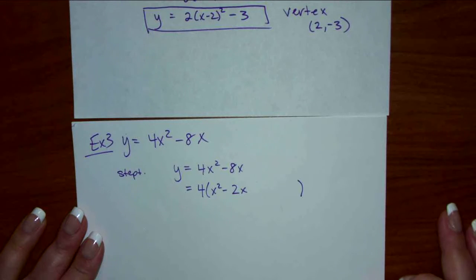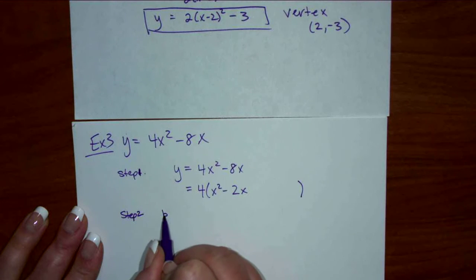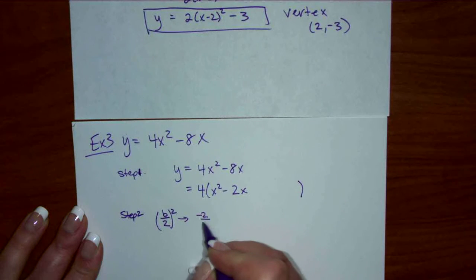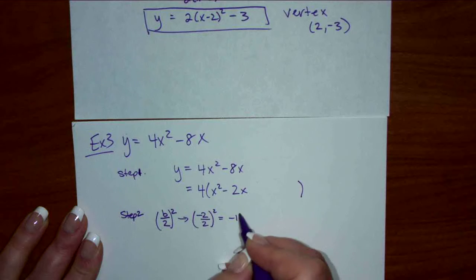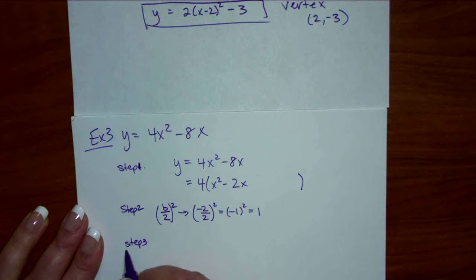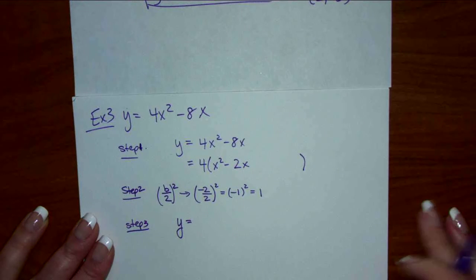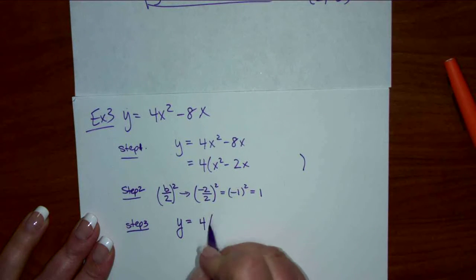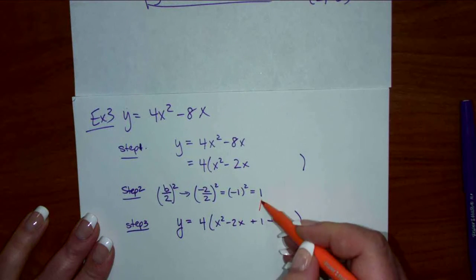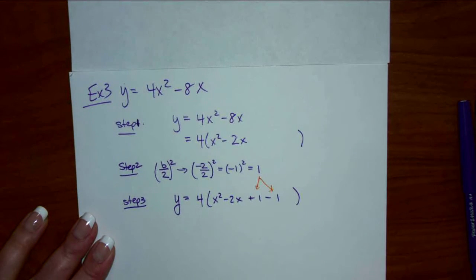Now, how do we find the number that we need to add and subtract? That would be b divided by 2 squared. So b is -2 divided by 2 squared. -1 squared is 1. So what do we do with that 1? Plus 1 minus 1. Right, add it and subtract it. So x squared minus 2x plus 1 minus 1. There's no plus c, so we don't even need to worry about it.